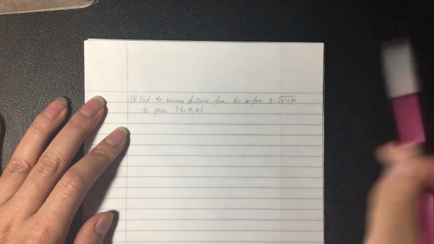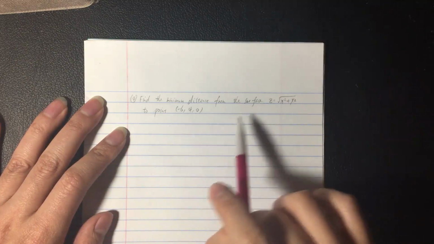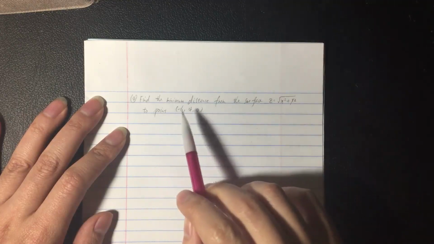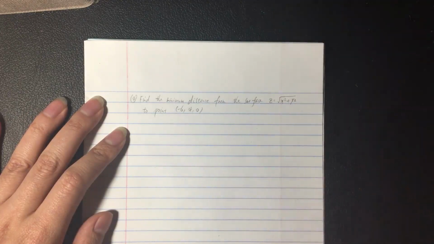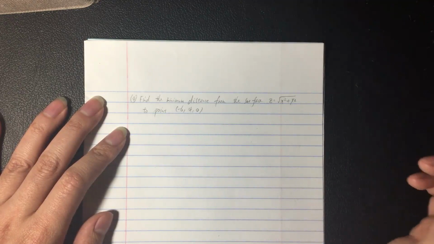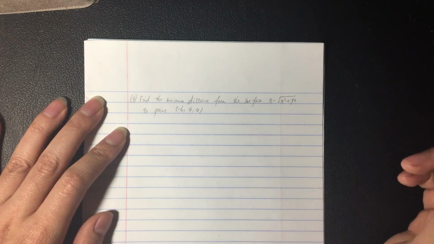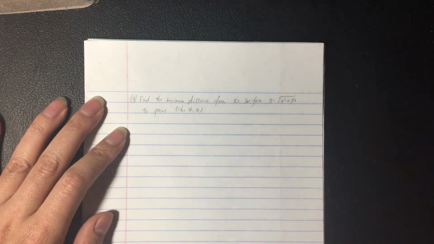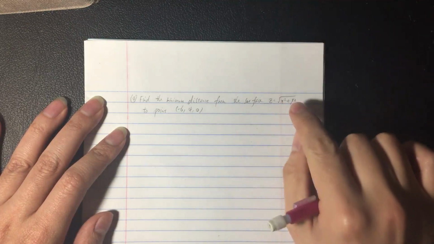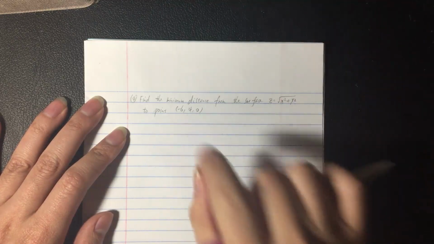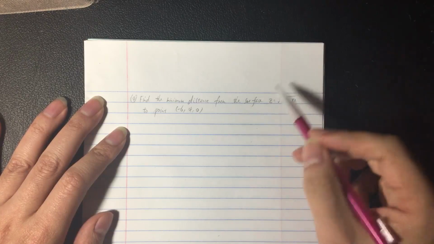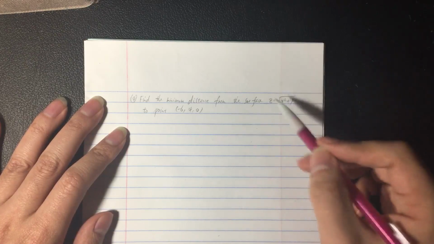Next example. Find the minimum distance from the surface z equal to the square root of x squared plus y squared to the point -6, 4, 0. First of all, let's determine what's the constraint and what's the objective function. In this problem, we're looking for the minimum distance from the surface to a point. That means we are looking for points on the surface that give the minimum distance to this point. So this surface must be the constraint.